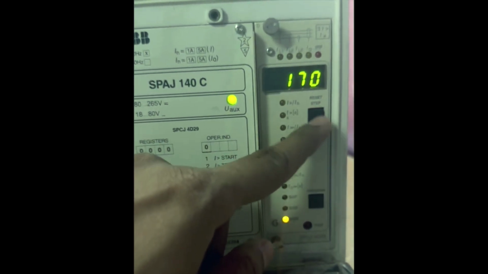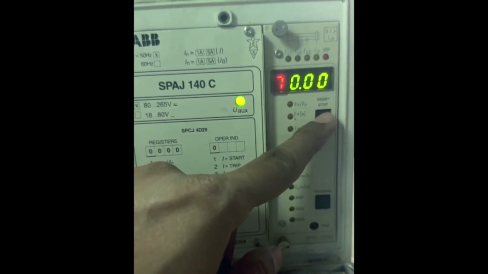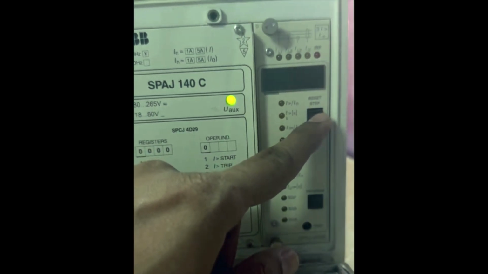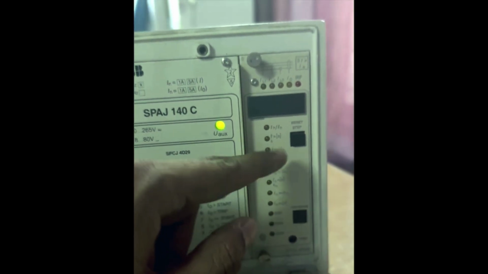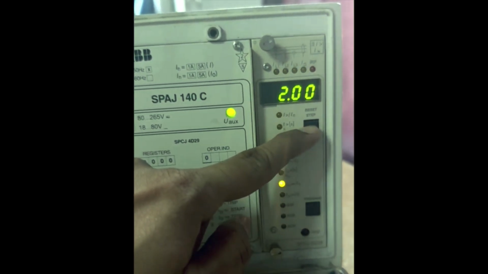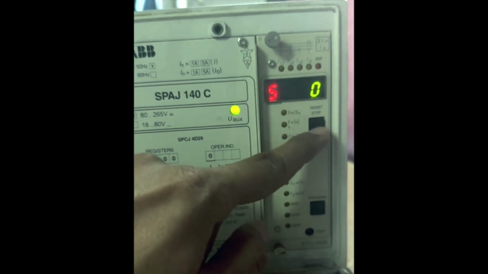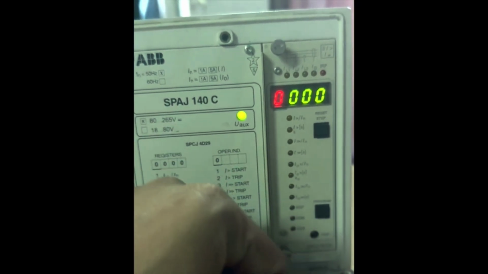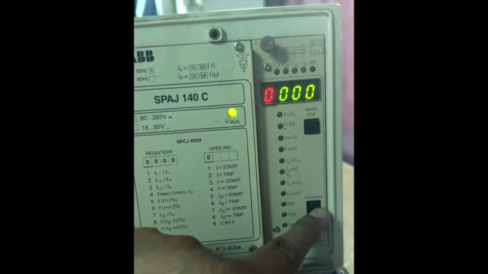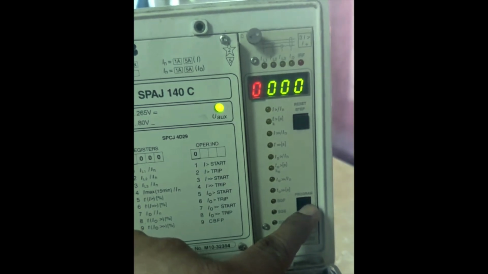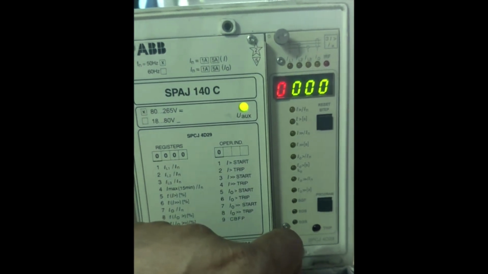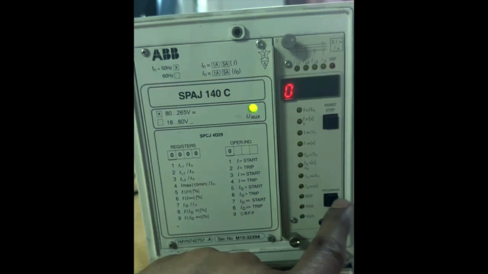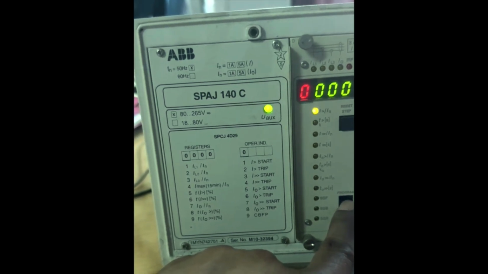Now I want to show you, let's say, if you need to test a relay or do a tripping test, how would you do it? So you need to use this button to zero out all the values. First, press. Okay, all the zeros are there. After that, you need to press the bottom program button. As soon as you press the bottom program button, all the zeros will start flickering. After that, you need to press another button.